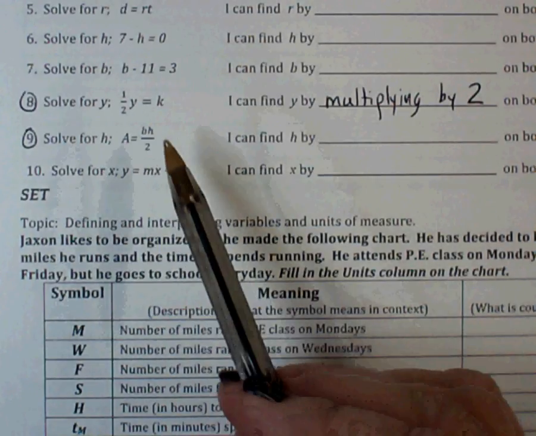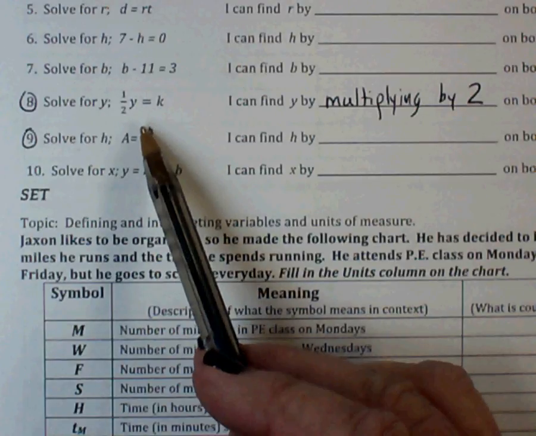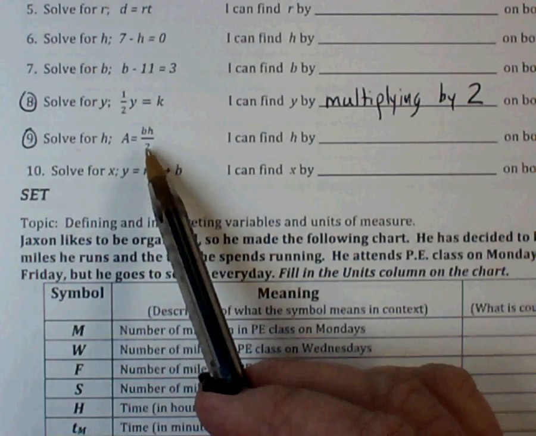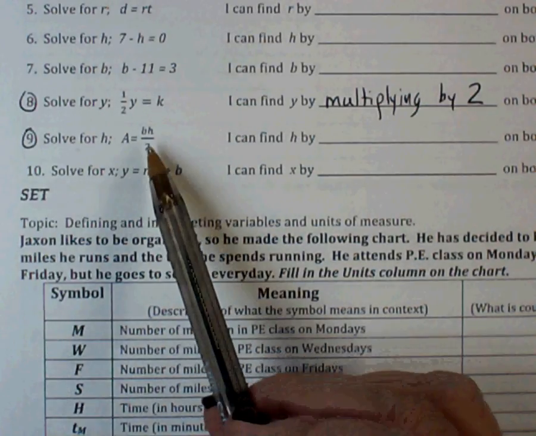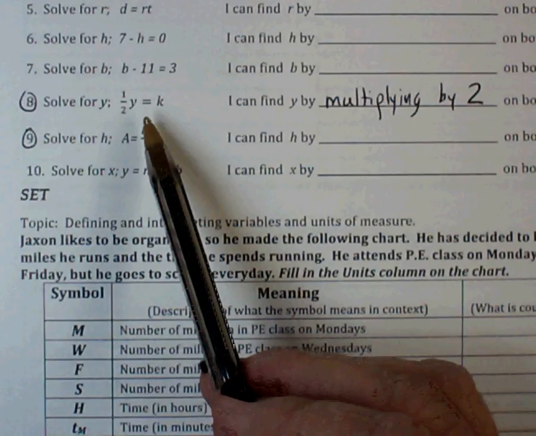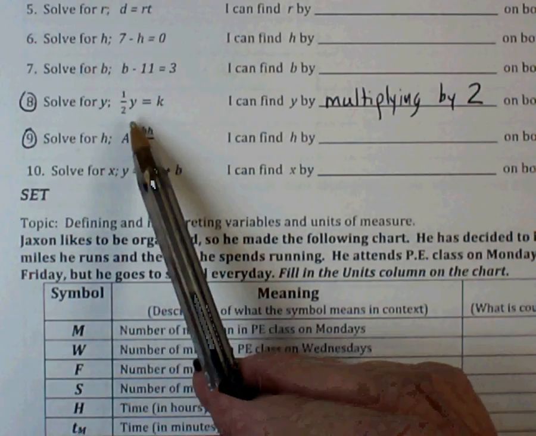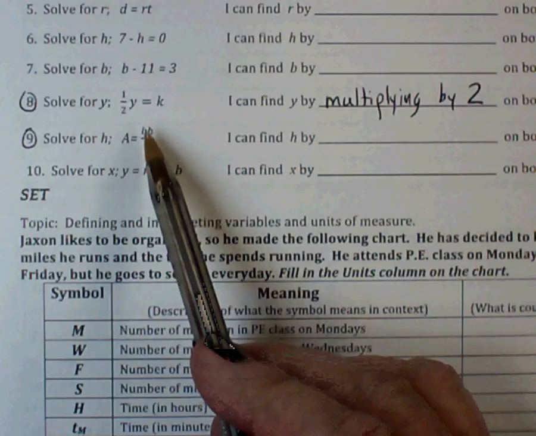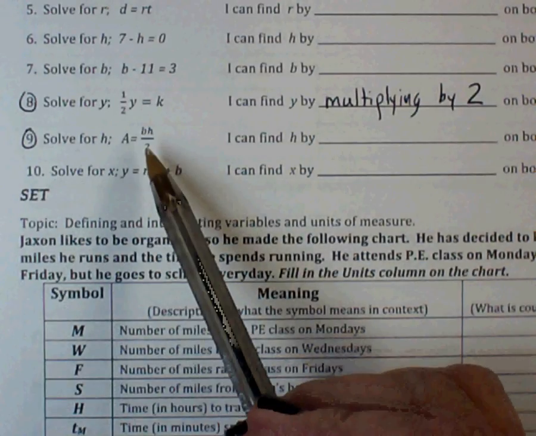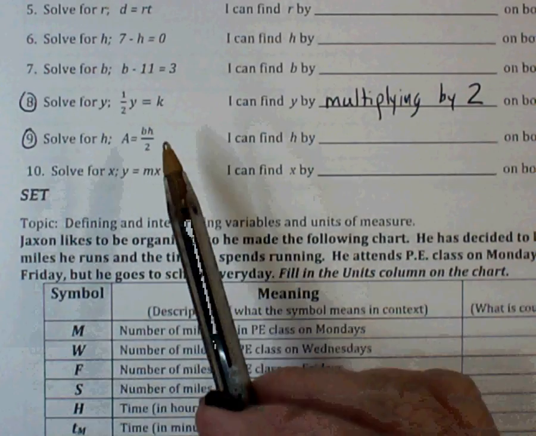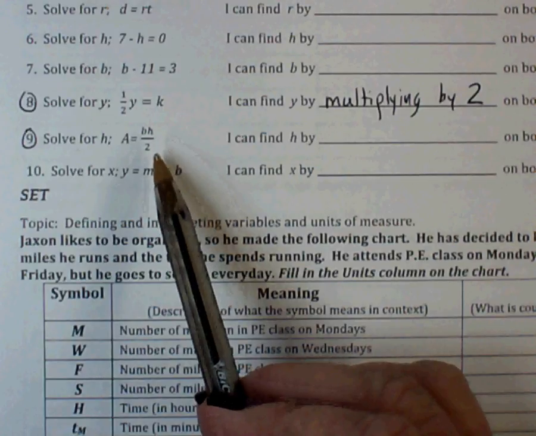So I notice that h is multiplied by b and divided by 2. So I could say, oh, well, I'm going to multiply by 2 and I'm going to divide by b, or I could do it in one step by multiplying by the reciprocal of b over 2. Okay, so that's a good thing to remember how to do.